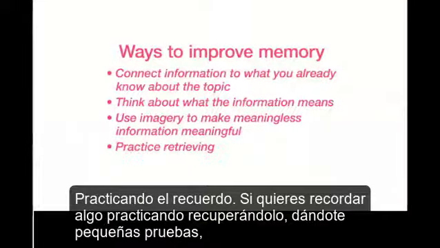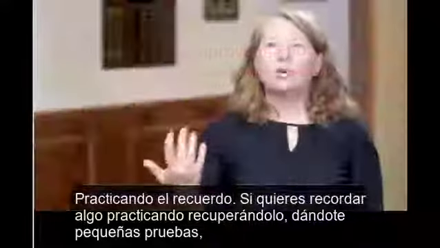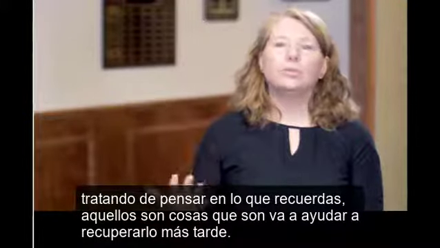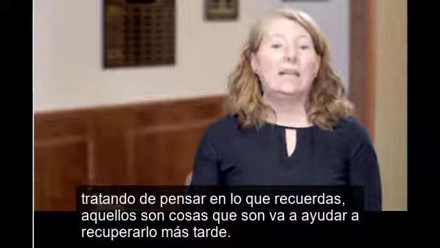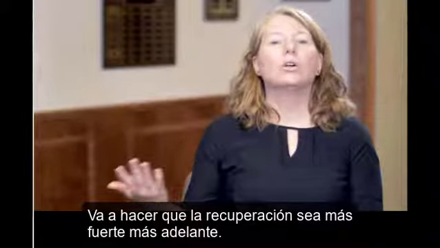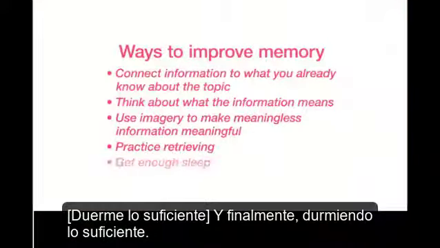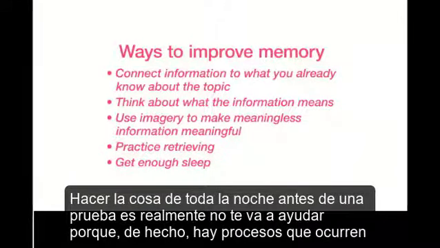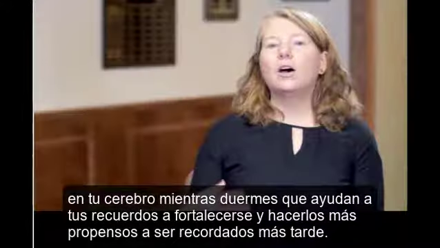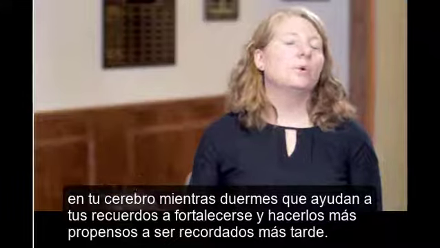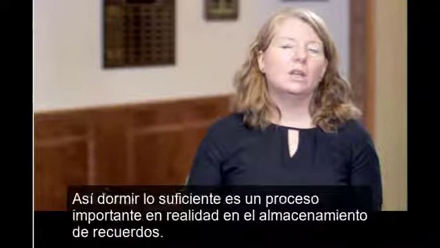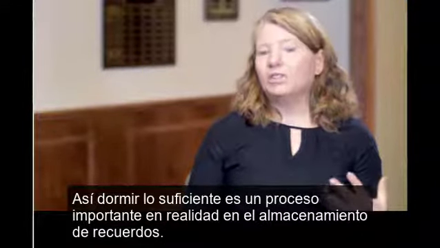Practicing remembering. If you want to remember something, practicing retrieving it, giving yourself little tests, trying to think about what you remember, those are things that are going to help you retrieve it again later. It's going to make that retrieval stronger later on. And then finally, getting enough sleep. Okay, doing the all-nighter thing before a test is really not going to help you because, in fact, there are processes that occur in your brain while you're sleeping that help your memories become stronger and make them more likely to be remembered later. So getting enough sleep is an important process, actually, in the storage of memories.